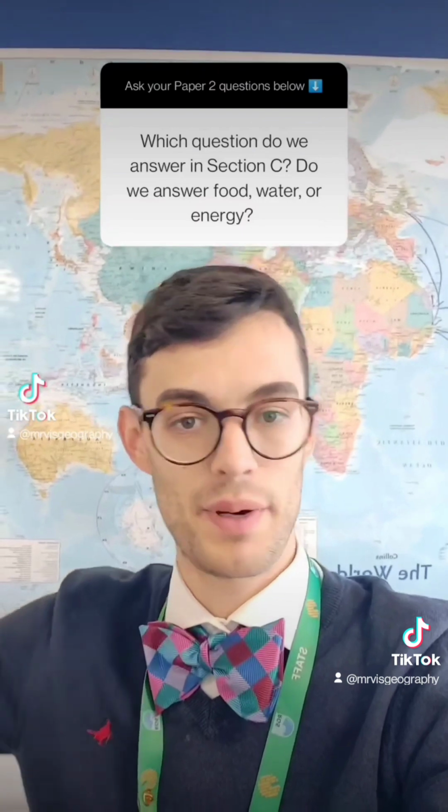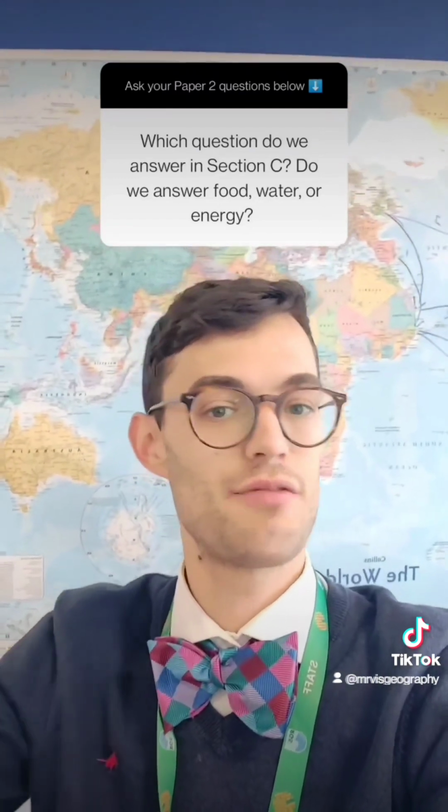The key thing you need to remember, everyone in the UK needs to answer section A. Everyone in the UK needs to answer section B. So that means every question in the urban issues section, every question in the changing economic world section, have to be answered by everyone. In section C, which is the final section, everyone in the country needs to answer question 3 about UK food, water and energy. Okay, that's it, everyone will do it.